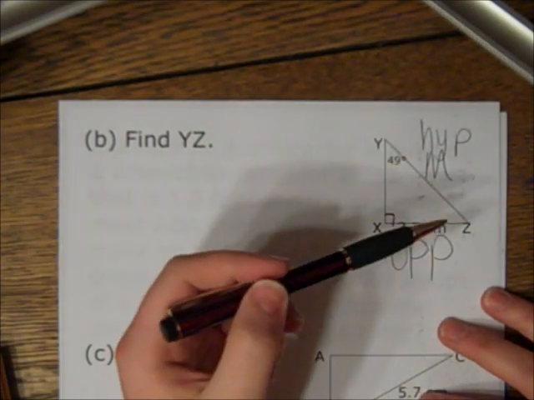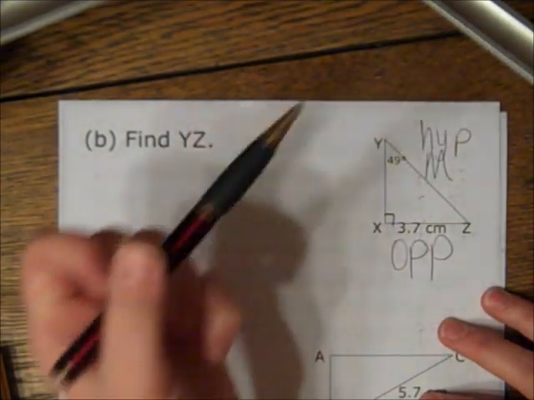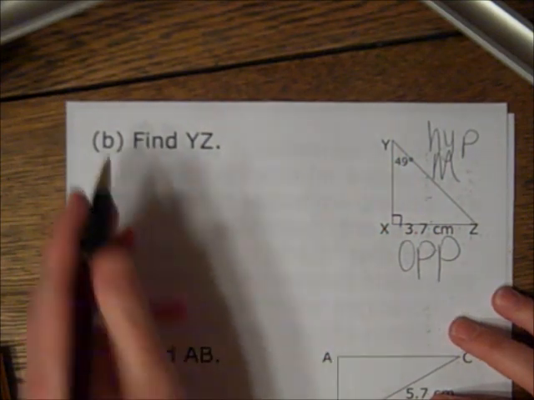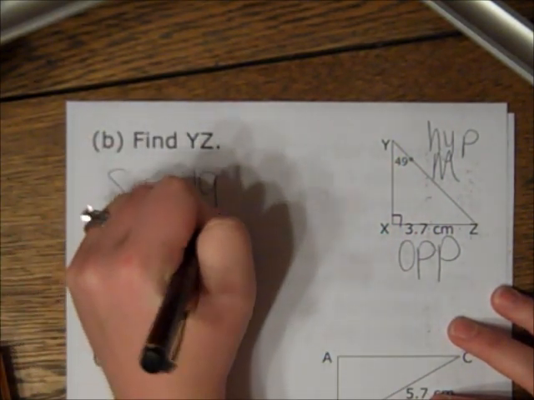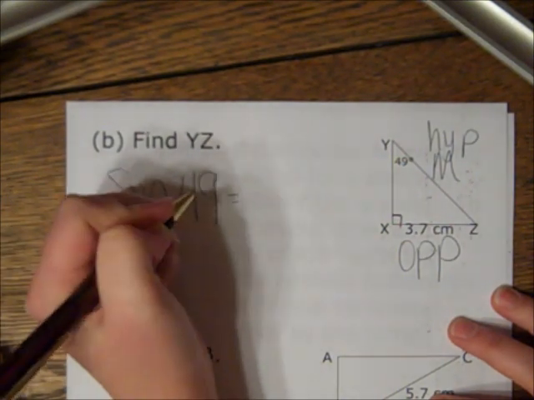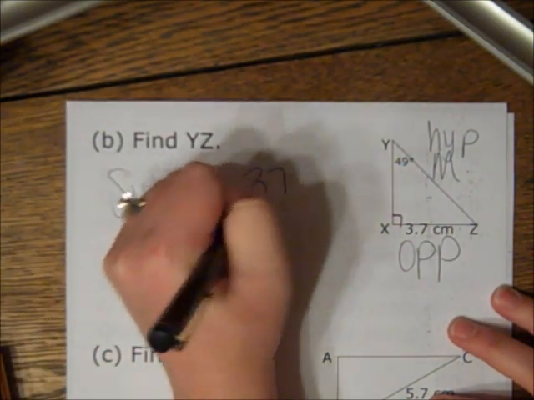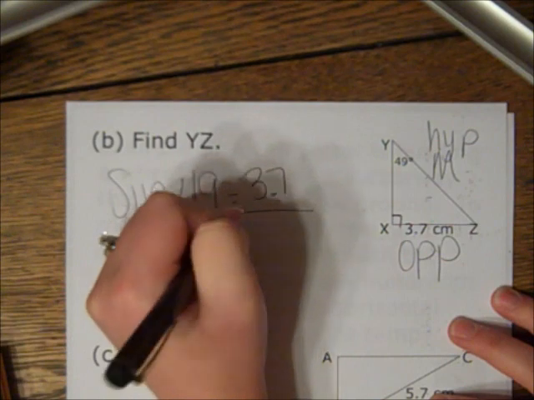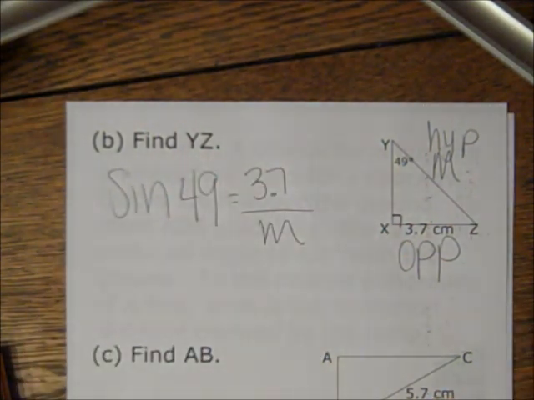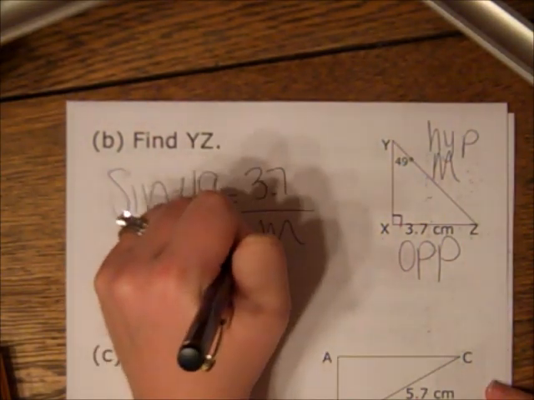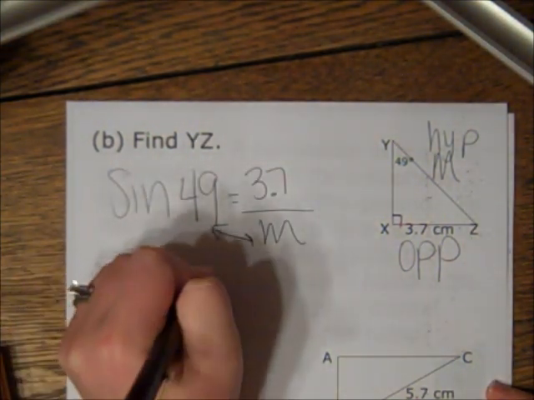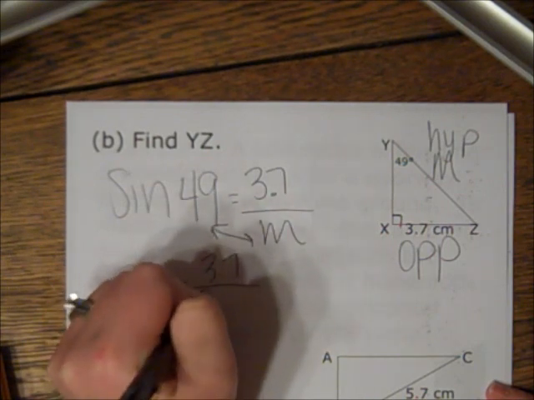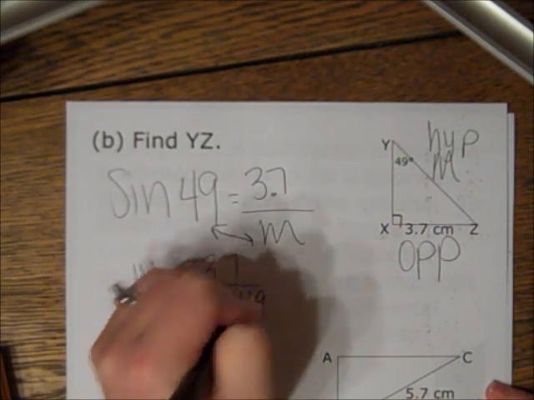So if I am needing to use opposite and hypotenuse, then that would be the sine function. So sine, angle goes next, equals opposite, 3.7, over the hypotenuse. Well, again, the variable is on the bottom. So again, I'm just going to switch and divide.